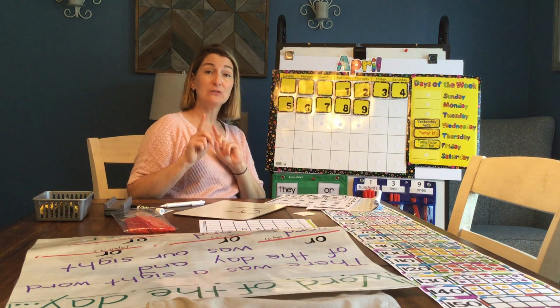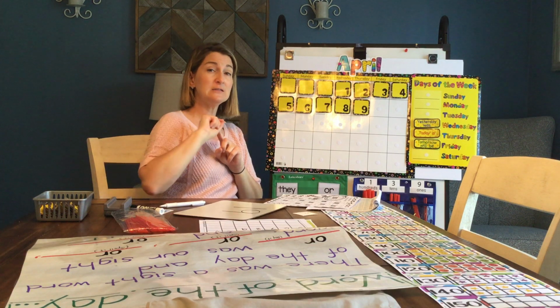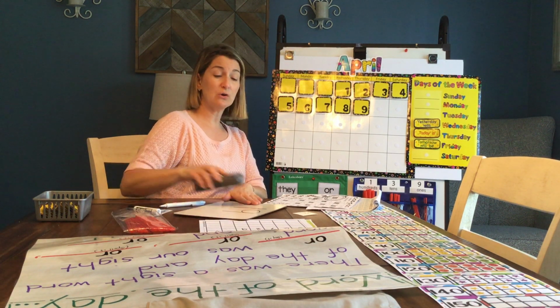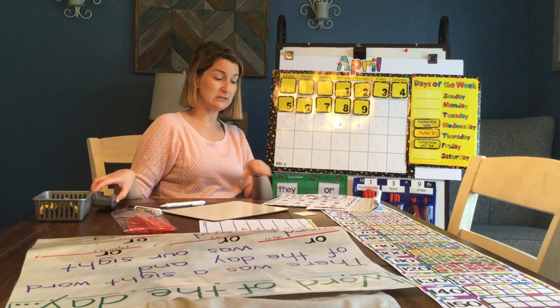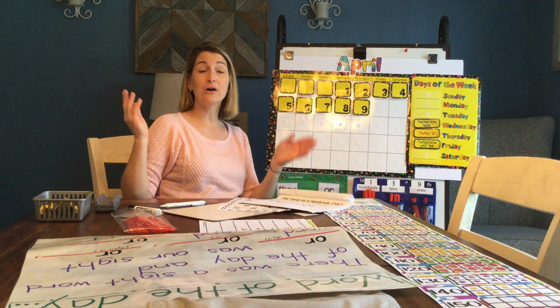Good job. Don't forget those tricks that we've done in the classroom about what the numbers should look like in the tens place, what the numbers should look like in the ones place, and we check it to make sure that our answers are right. Good job. Okay, last but not least is our sight word.